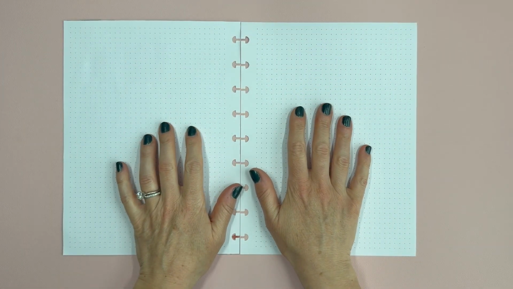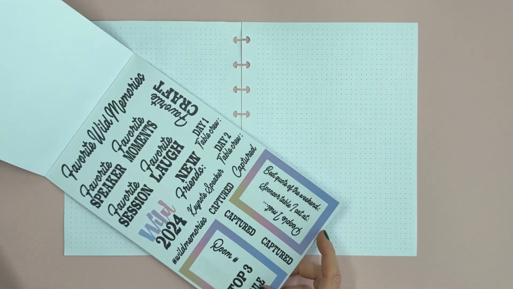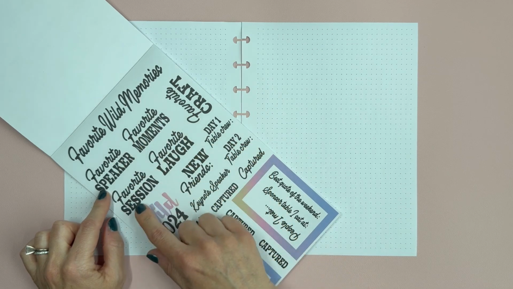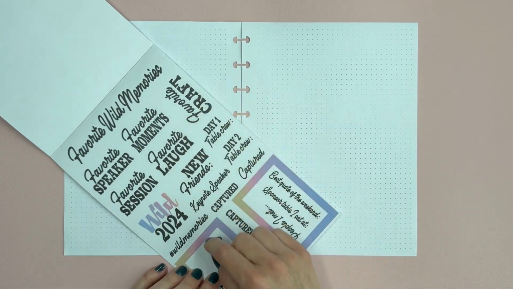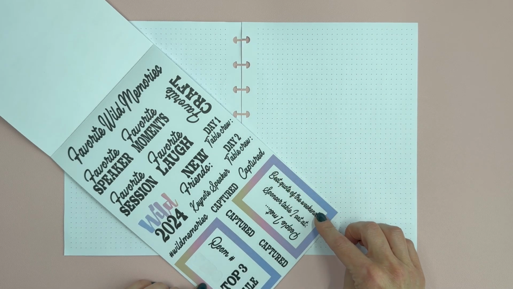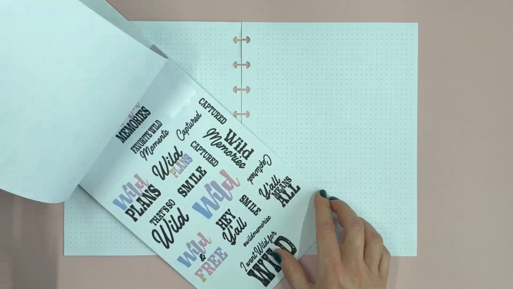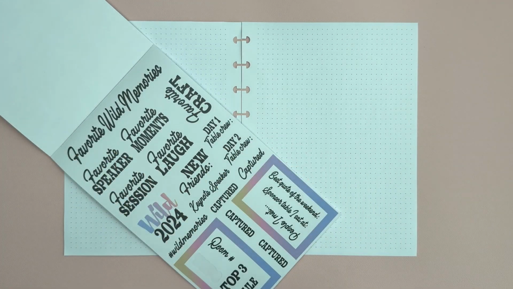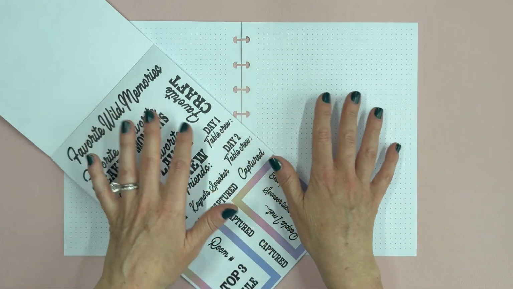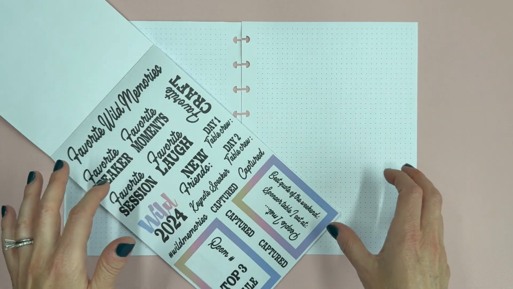For the first set of pages for memories, I want to use some of these prompts. There are favorite wild memories, we'll probably title it. And then we have favorite speaker, favorite moments, favorite session, favorite laugh, favorite craft, new friends, and best quote of the weekend, sponsor table I sat at, people I met. So there are a whole bunch of different prompts, and I'm going to put these scattered around both pages.